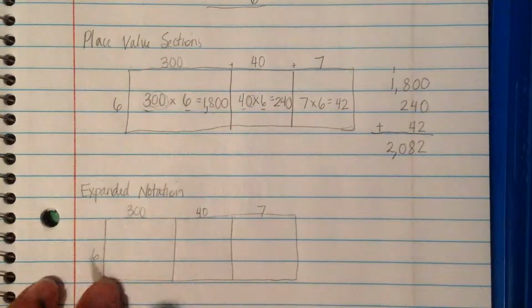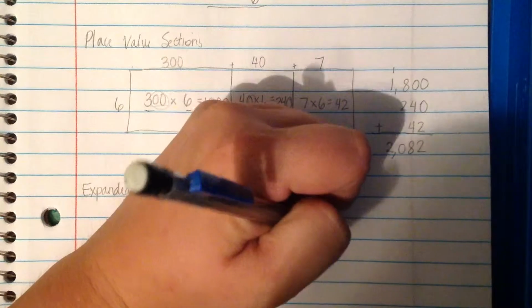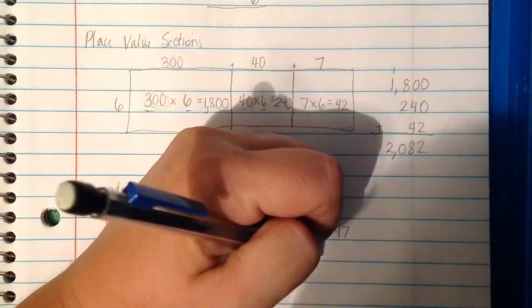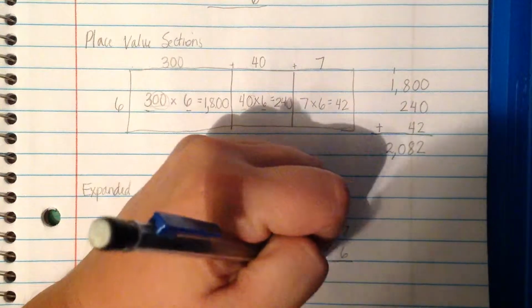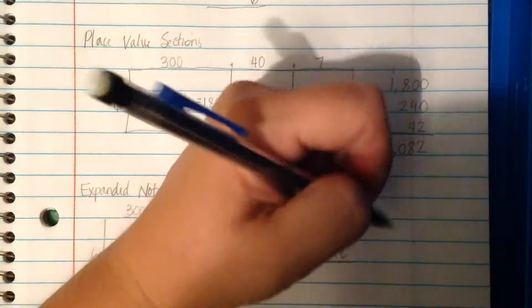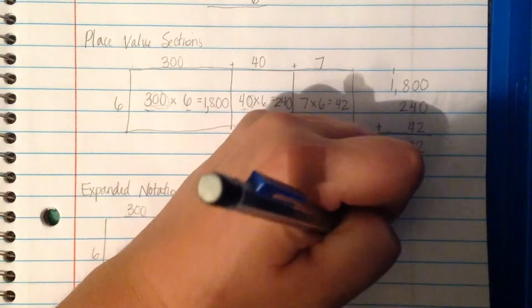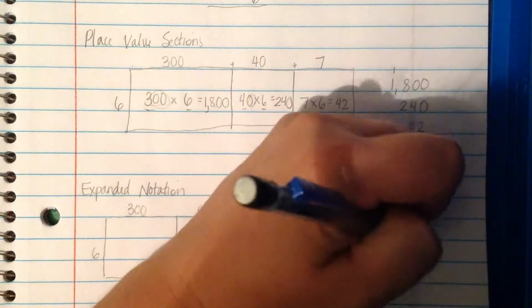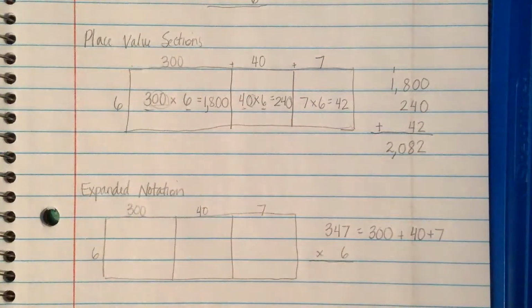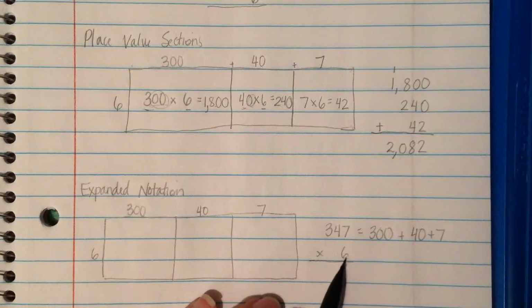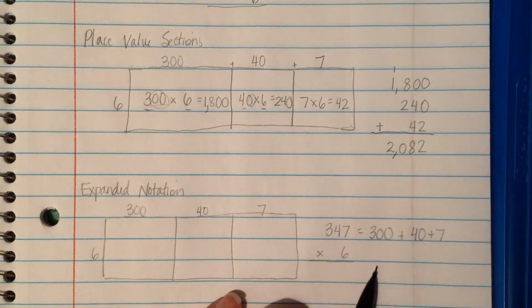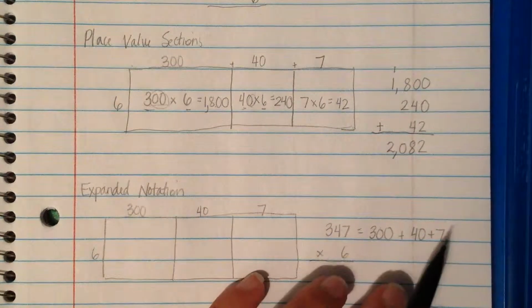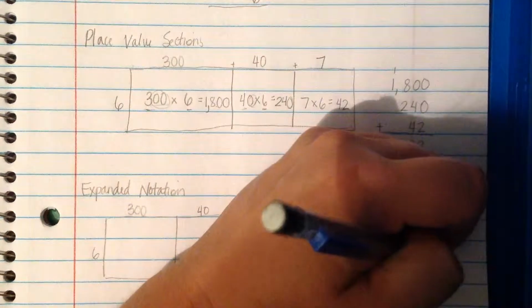Now over here to the side, remember my problem originally was 347 times 6. I'm going to decompose that into my hundreds, tens, and ones. So 300 plus 40 plus 7. And because this is a ones, I'm going to put it under my 7.